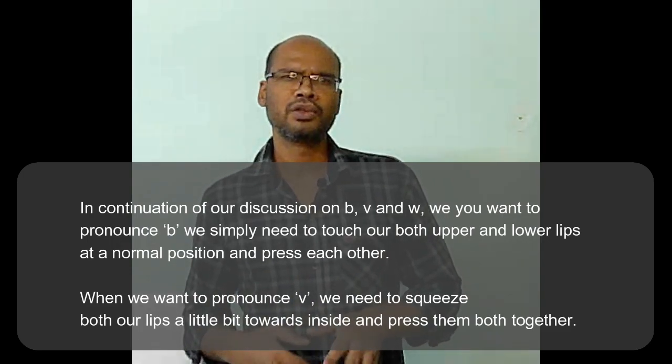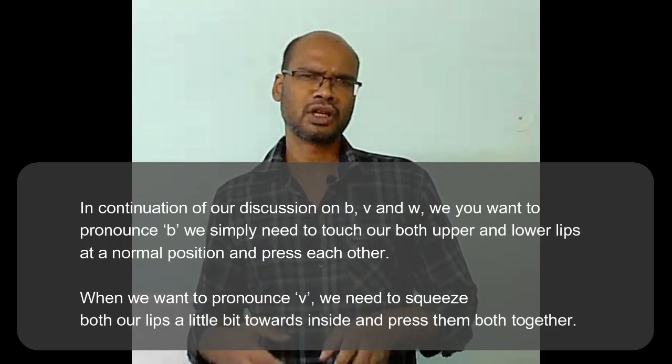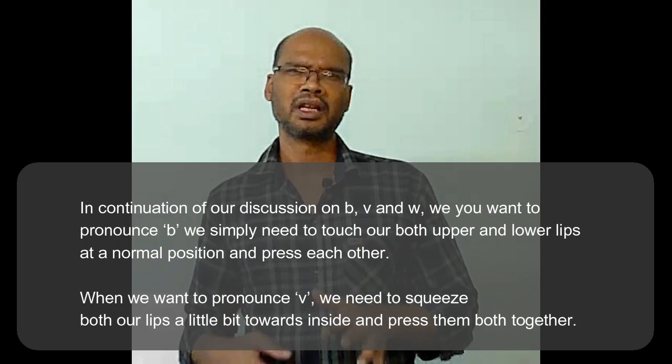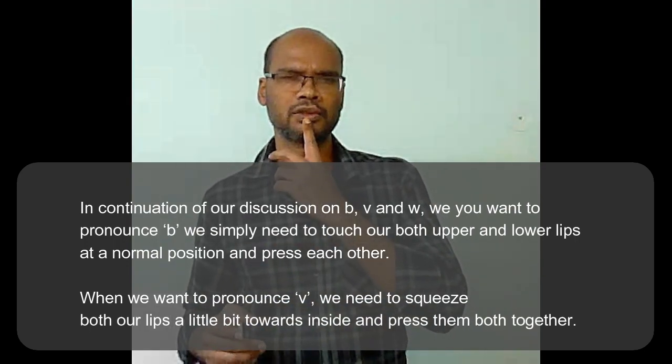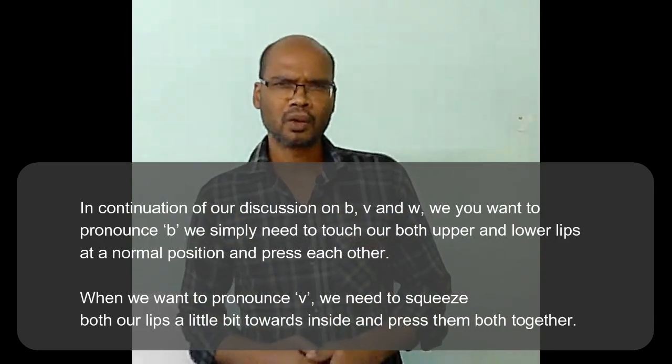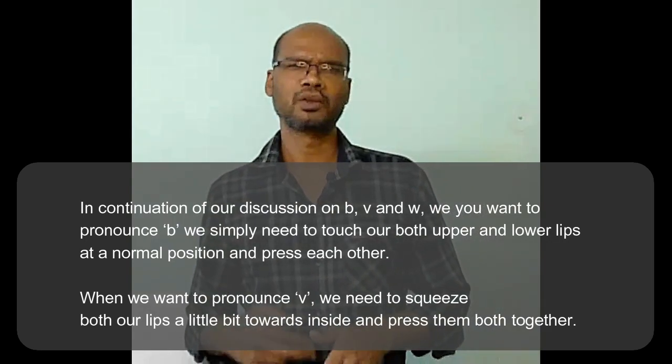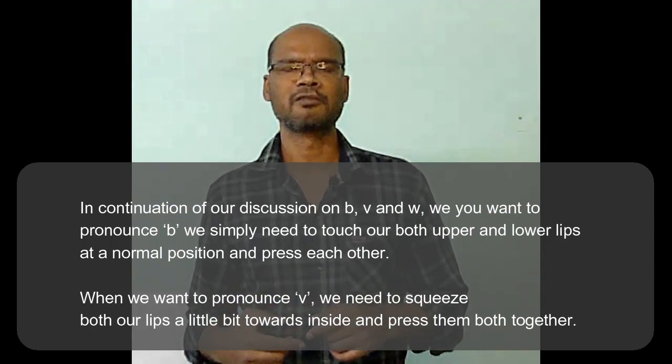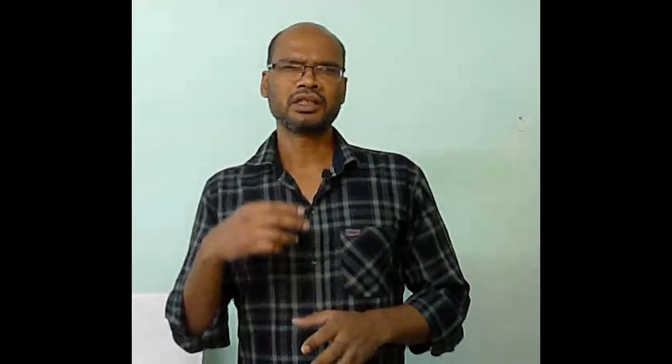In continuation of our discussion on B, V, and W, for B you simply need to touch your upper lip and lower lip at a normal position and press them against each other like this, B. You should keep it like this, B. When we want to pronounce V, we need to squeeze both our lips a little bit towards the inside and press them together, like this, V. There is another way wherein you bite the lower lip and still produce the sound of V, like this, V. In this way you can produce the sound of V. For W you simply need to pout both your lips like this, W.